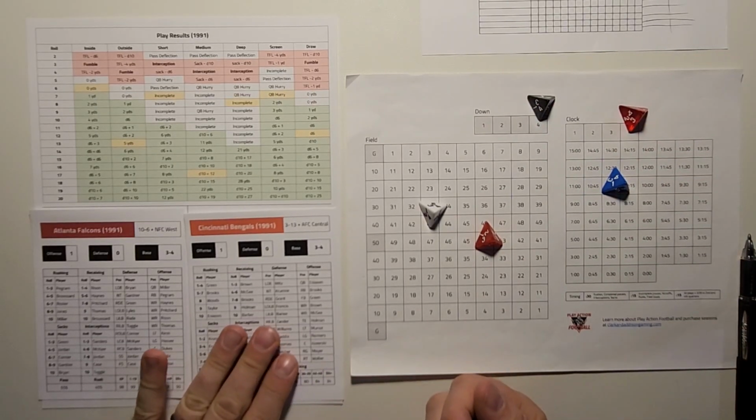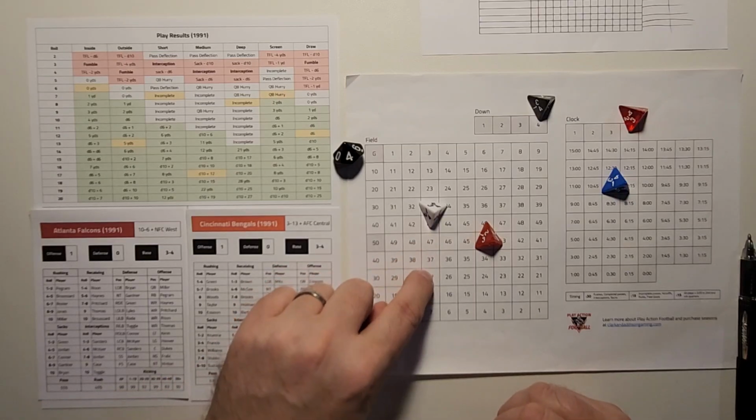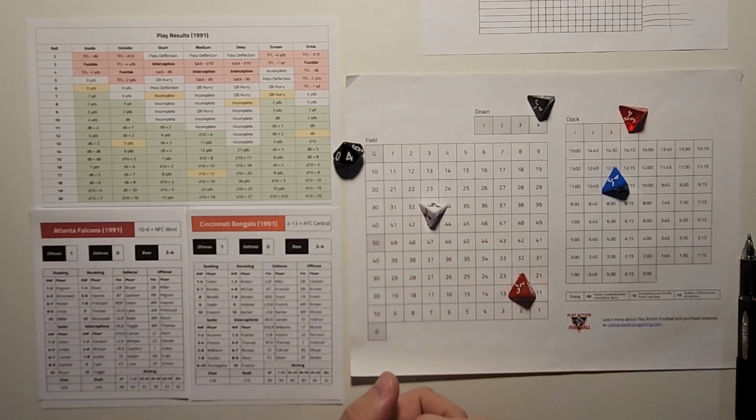You're still within striking distance, so I believe he just got a punt here. The punt is 35 yards, so 10, 20, 30, 5.